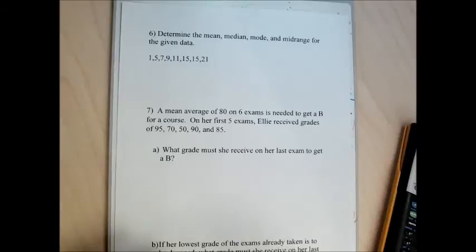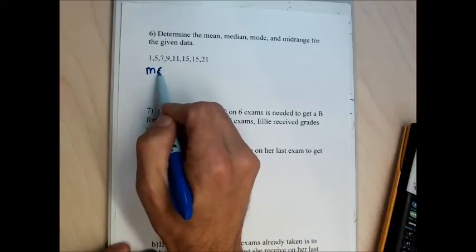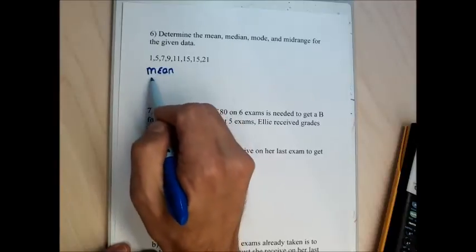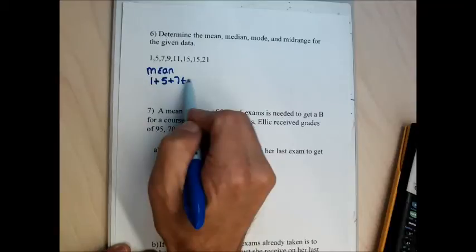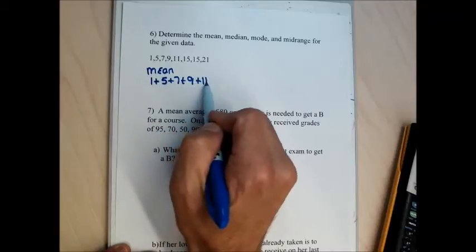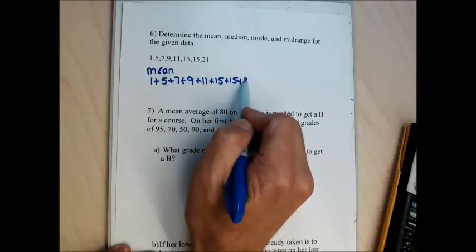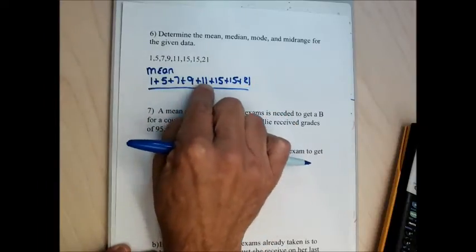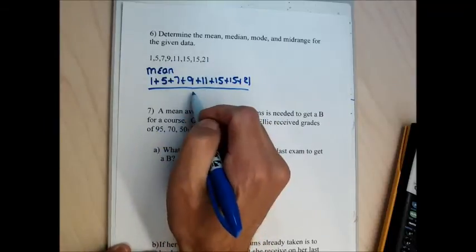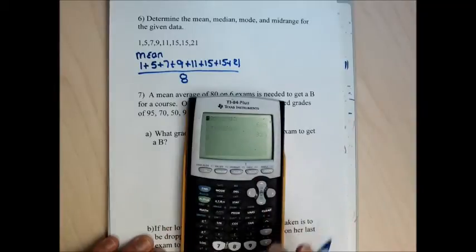Six wants me to do 4 different computations. To do the mean, I'm going to add up the scores. So I'm going to add up the 1, the 5, the 7, the 9, the 11, the 15, the 15, and the 21. And I'm going to divide by 1, 2, 3, 4, 5, 6, 7, 8 because there's 8 scores. It doesn't say anything about rounding, so let me not round. Hopefully it comes out nice.